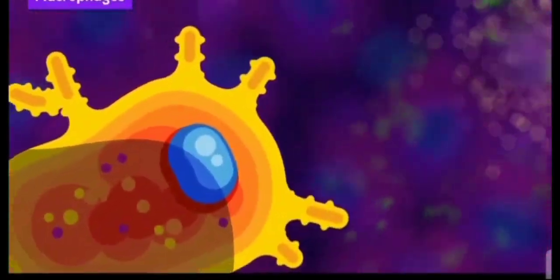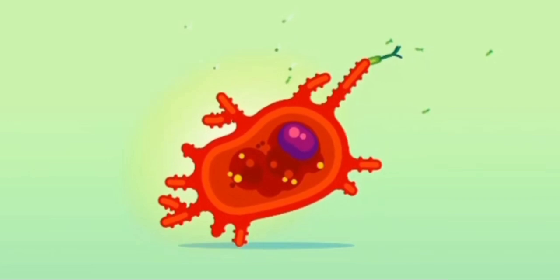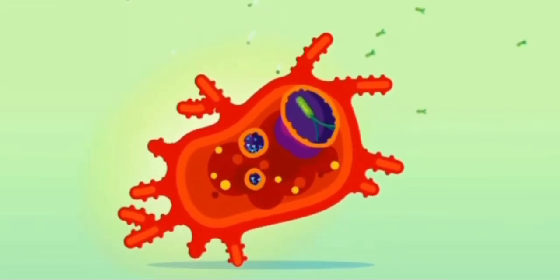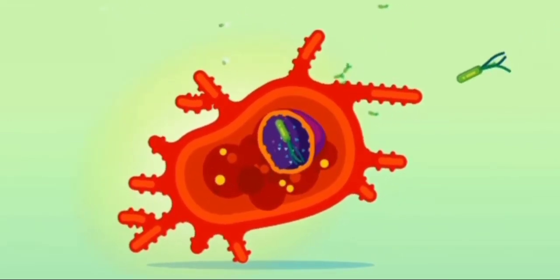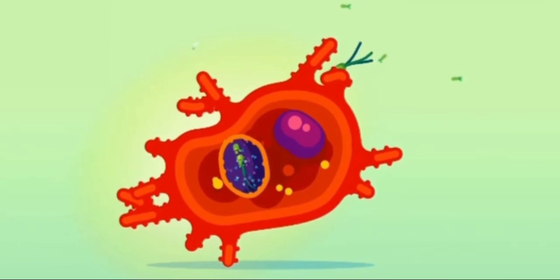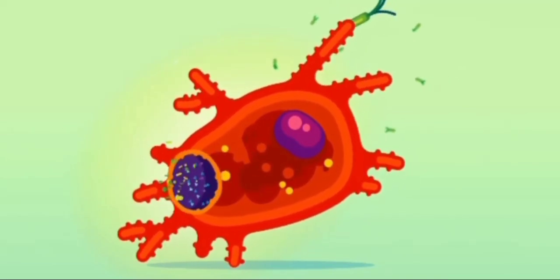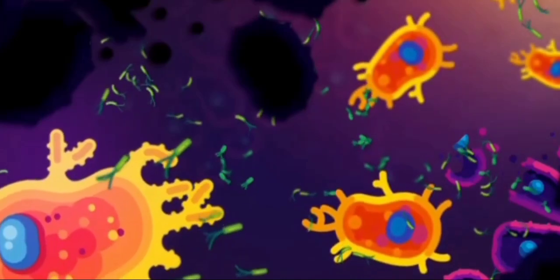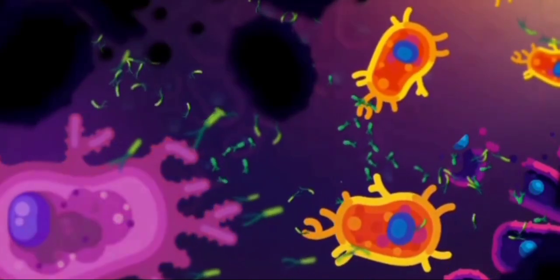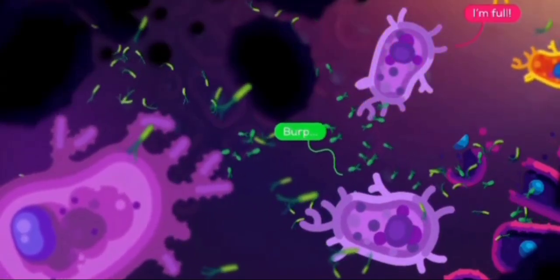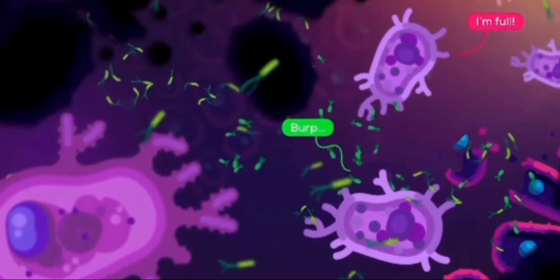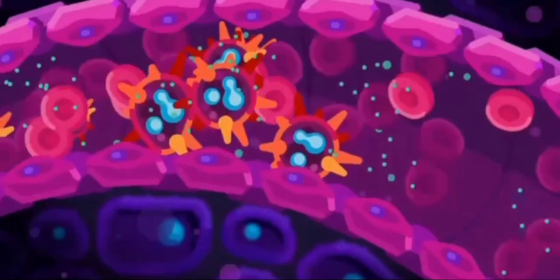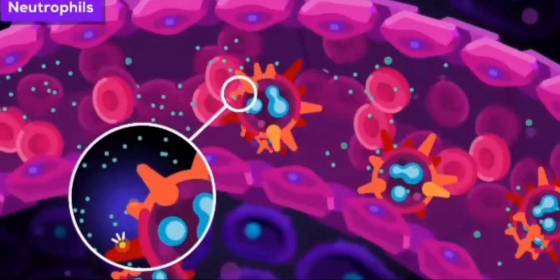If the invader persists, the adaptive immune system comes into action, which is slower but highly specific. It is made up of lymphocytes, B cells and T cells, that recognize and remember specific pathogens. B cells produce antibodies, which are specialized proteins that bind to antigens on the surface of pathogens, neutralizing them or marking them for destruction, while T cells help coordinate the immune response and directly kill infected or abnormal cells.